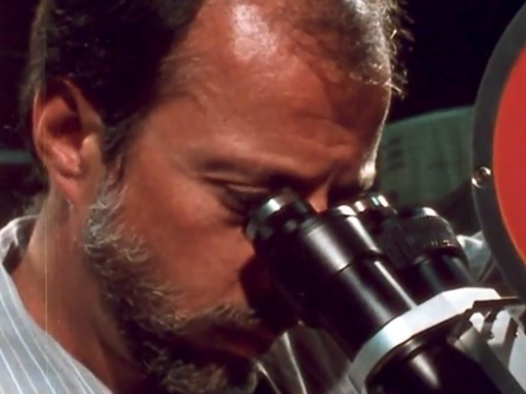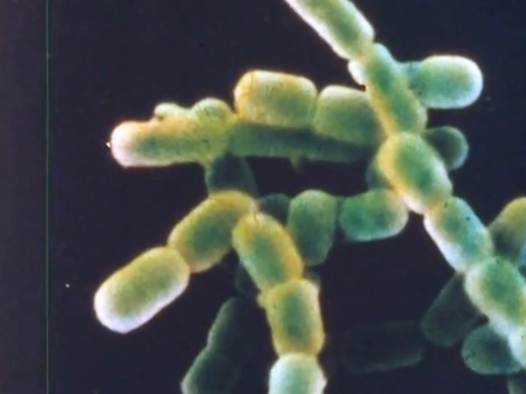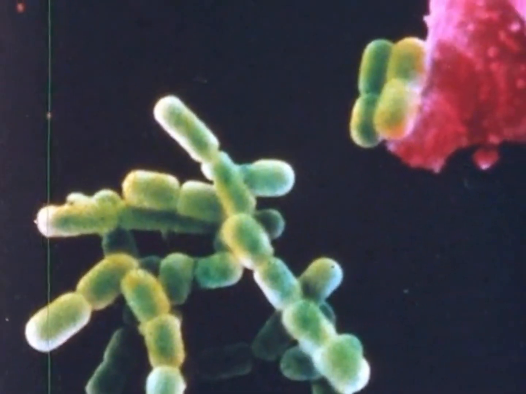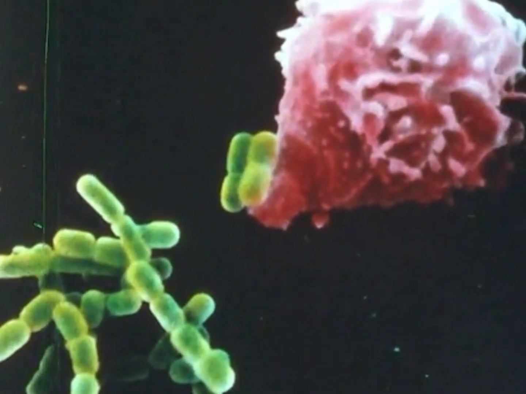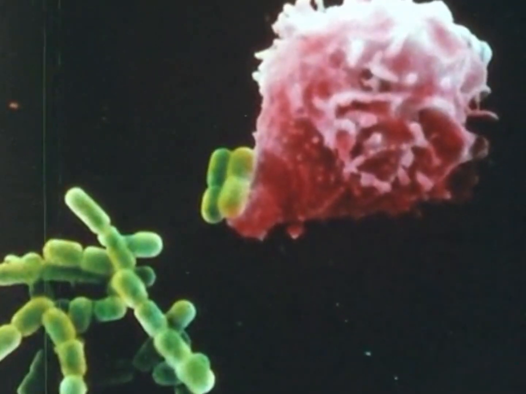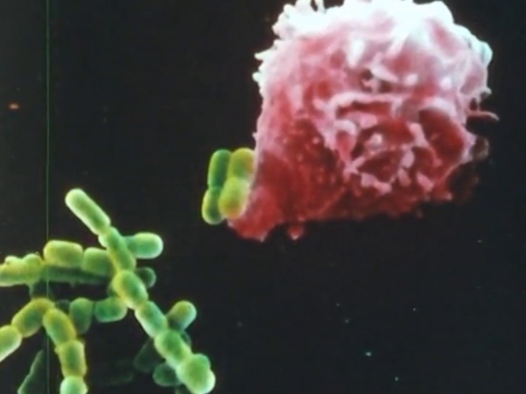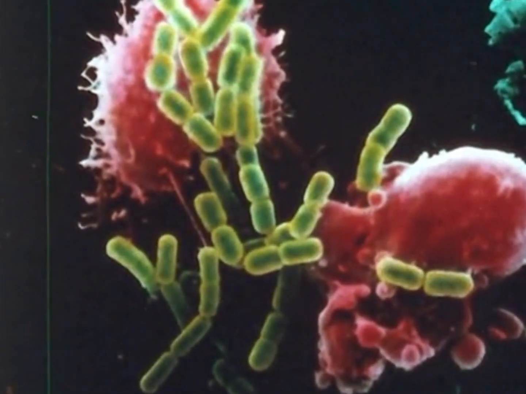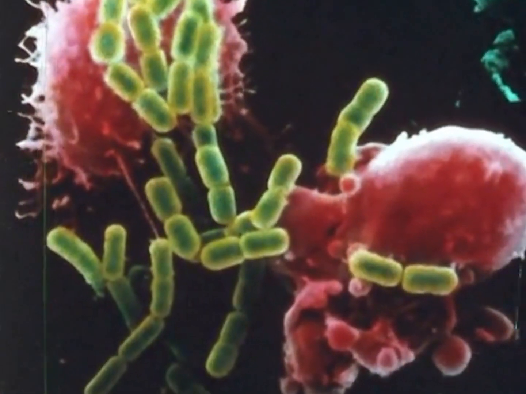But how does a vaccine work? It takes advantage of the body's own natural defense against infection, called immunity. When a virus or a foreign bacteria enter the body, special blood cells called phagocytes seek out and destroy the invader. This picture shows phagocytes colored in red in pursuit of several rod-shaped bacteria colored in green.